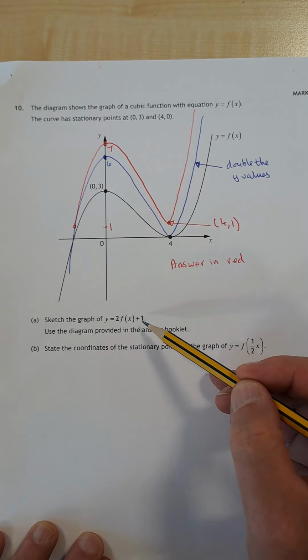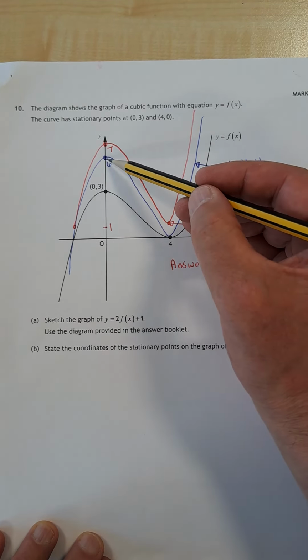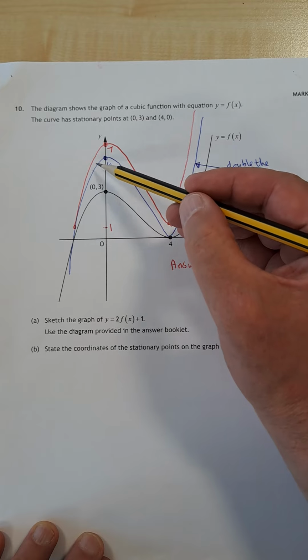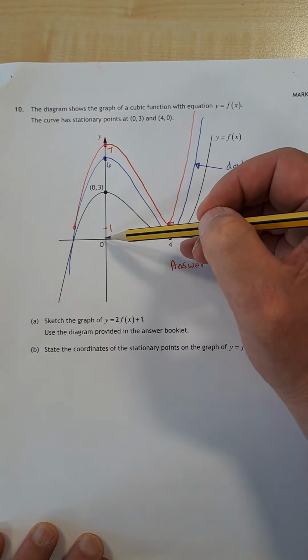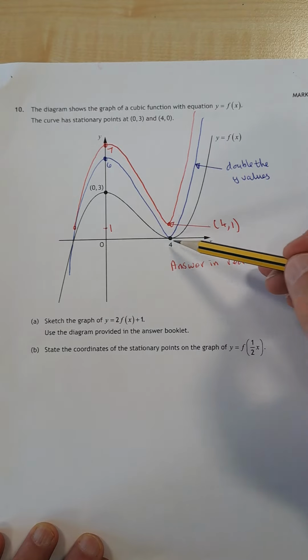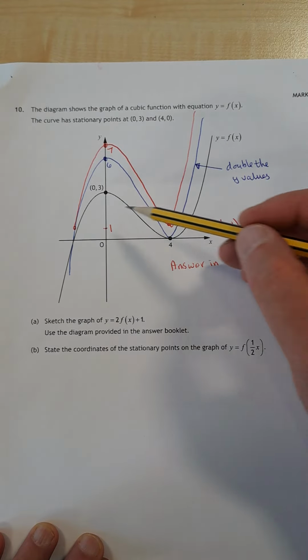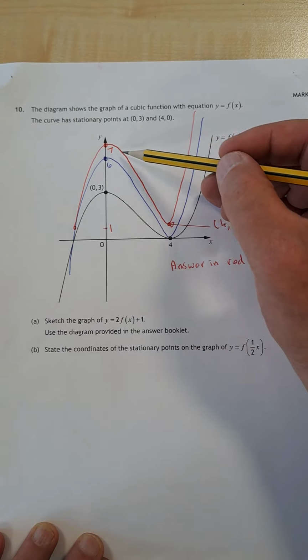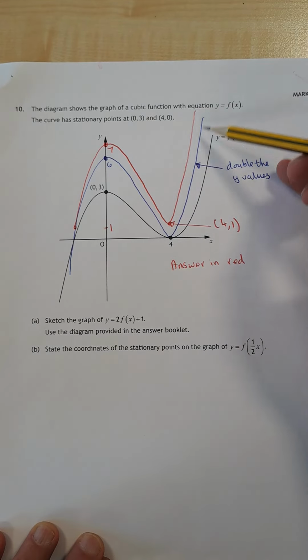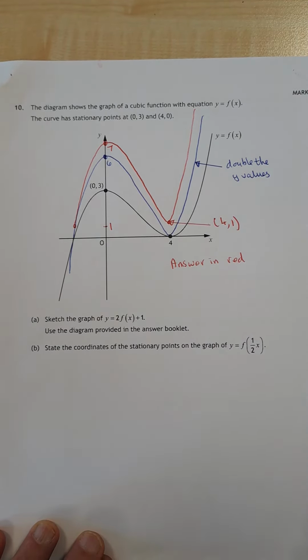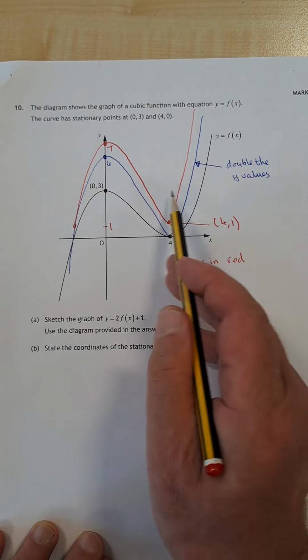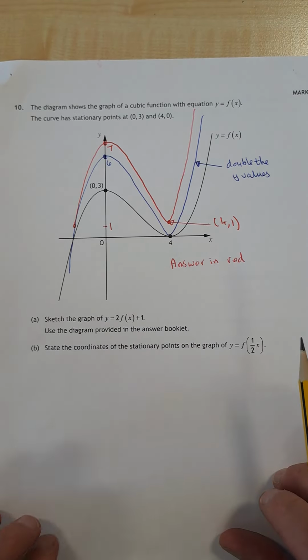What does the plus 1 do? It moves that up 1 unit. So you have to imagine this blue curve, hopefully you can make that out, moved up 1 unit. So the 0, 6 goes to 0, 7. The 4, 0 goes to 4, 1. So that is your final answer for part A. Okay, and I've tried to make that obvious there. The answer's in red, or you have a little arrow pointing to it saying that's your final answer.